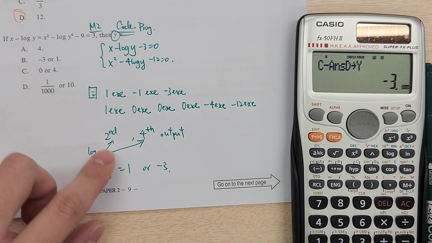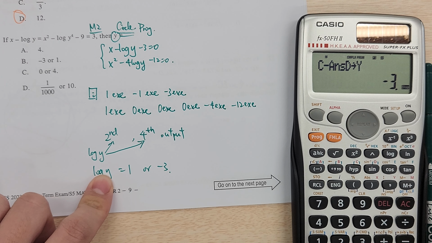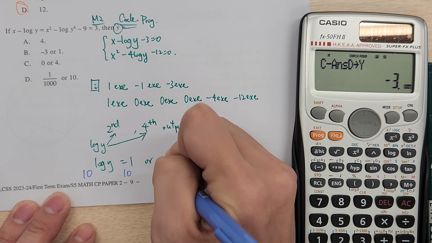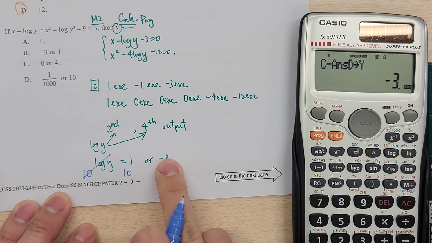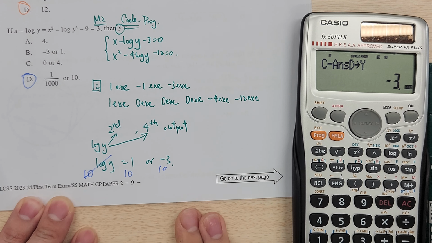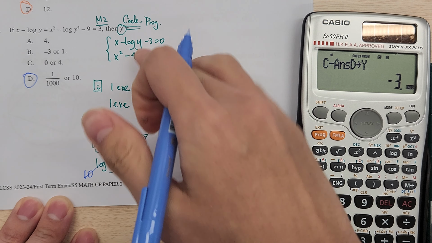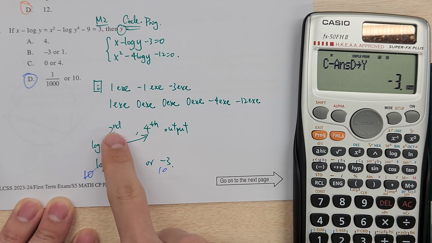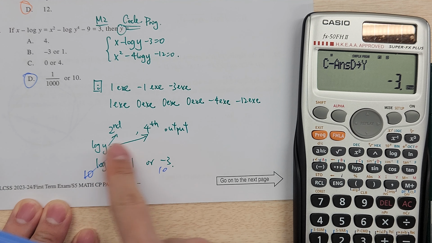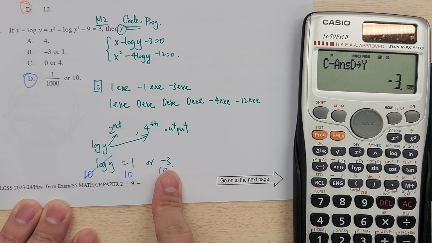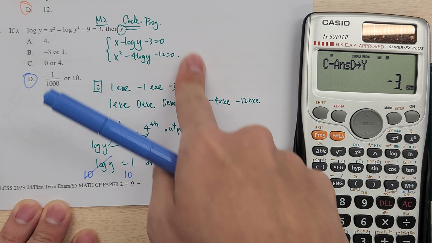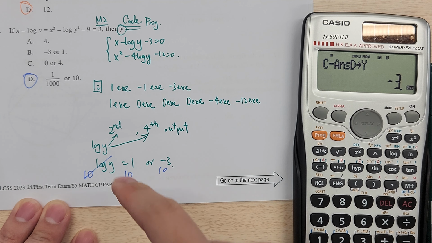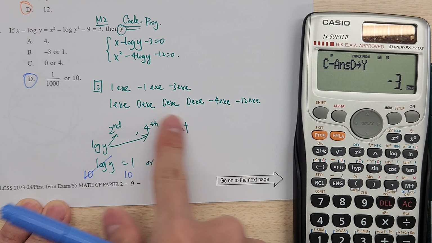But then it's not B, because today we want to find y only, not log y. So you have to take the exponential of these: 10 to the power 1, 10 to the power negative 3. The answer is D. If you are using your program, actually you don't need to write much. You only need to know that we want the second and fourth output, and lastly we take the exponential. My writing is just for you to see how to get the input. You need to enter them very carefully.